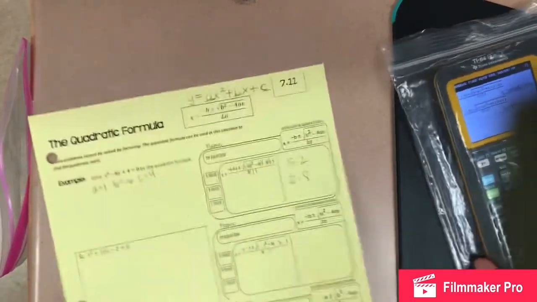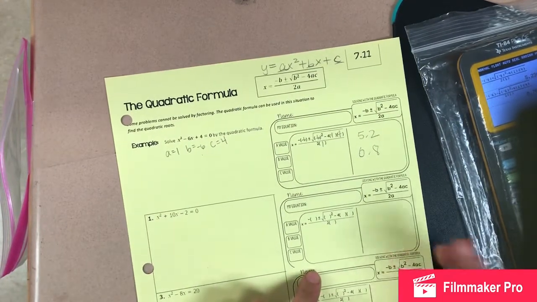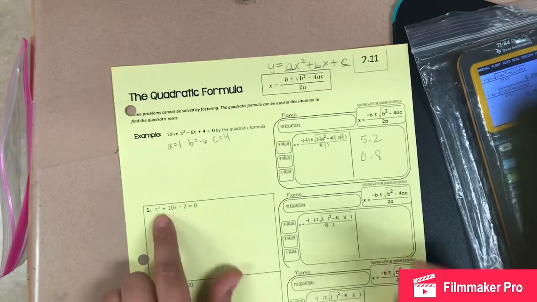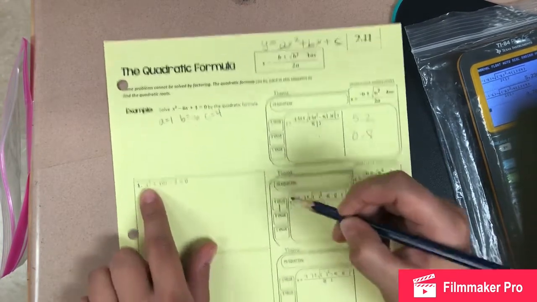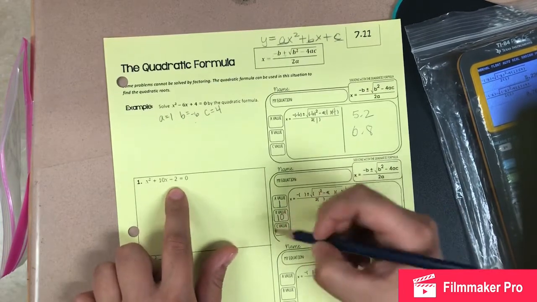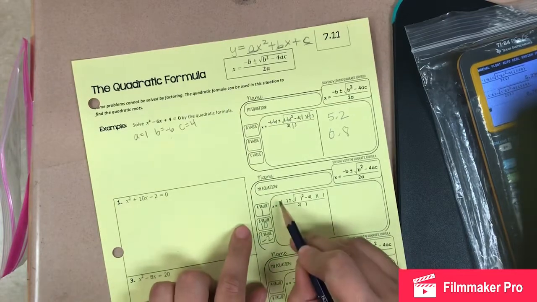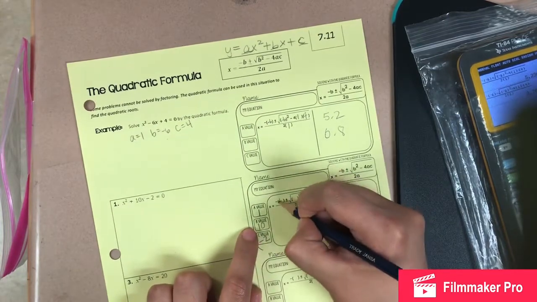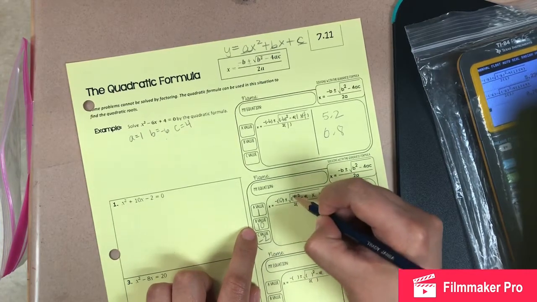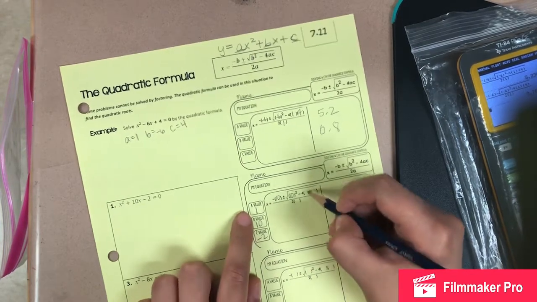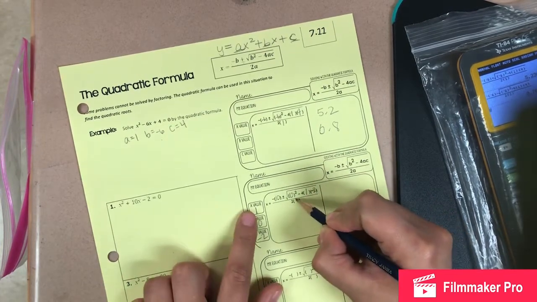So let's do this again. Number 1 here, okay. My equation here, so let's talk about our a, b, c value. My a value would be 1, my b value would be 10, my c value would be negative 2. And now we're just going to plug it into this formula. The negative of b would be 10, plus or minus the square root of b squared, which is 10, minus 4 times a times c, all over 2 times a.